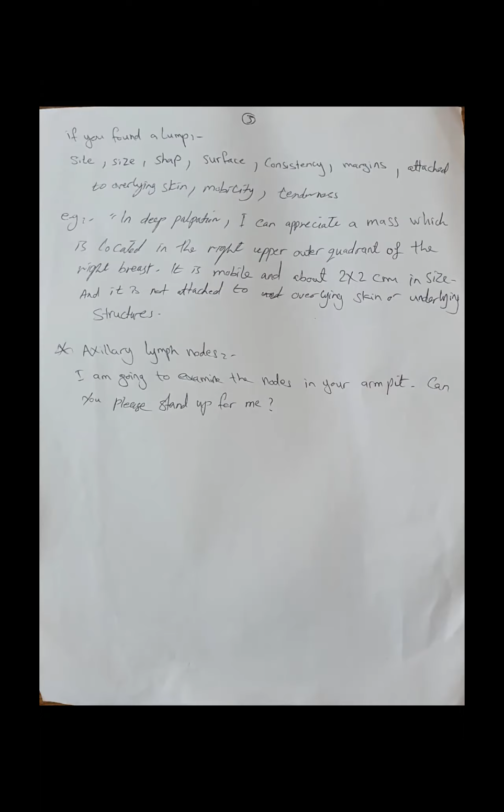And sometimes they bring it as a combined station. It will be very difficult to manage your time. But if you have enough time, of course, we need to finish our examination by checking for axillary lymph nodes. So the patient has to be in the standing position. You will tell the patient, I'm going to examine the nodes or the glands in your armpit. Can you please stand up for me?